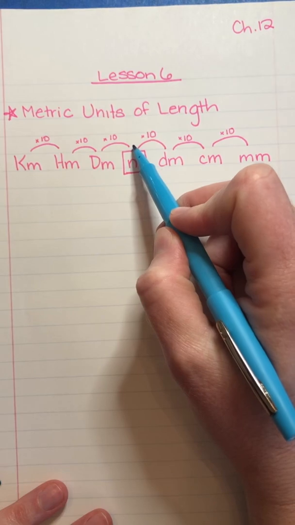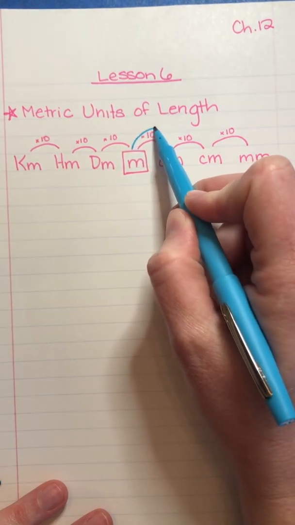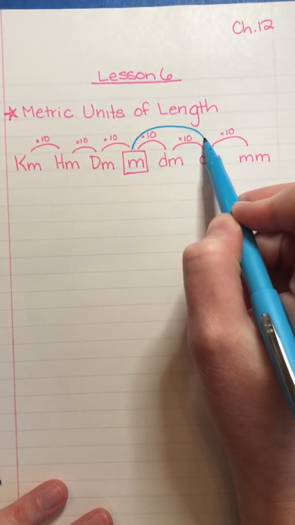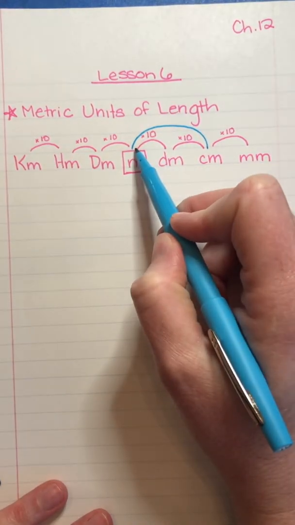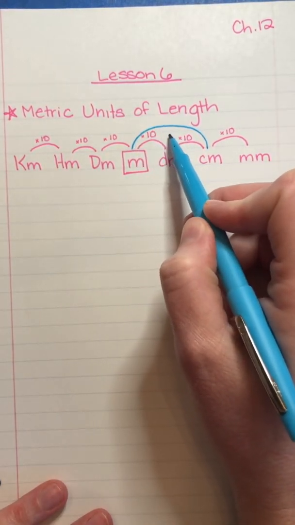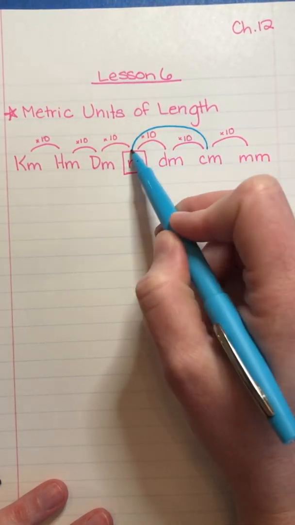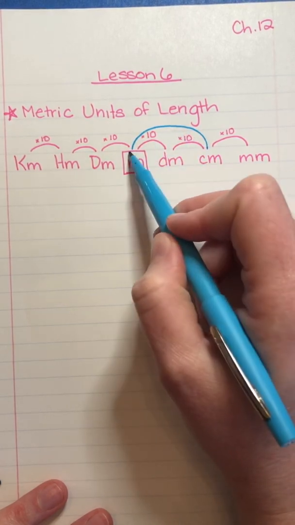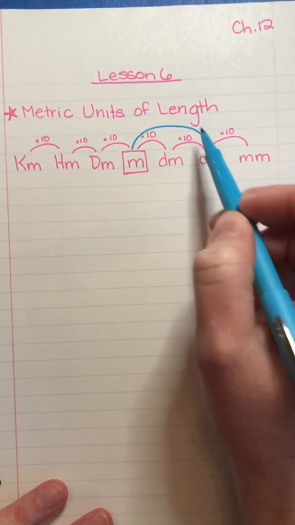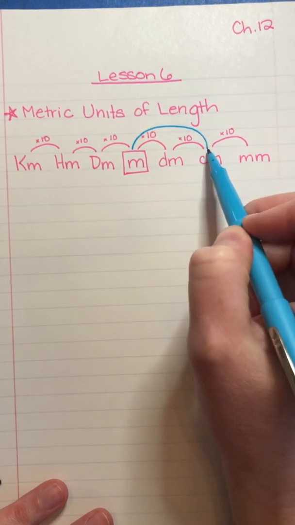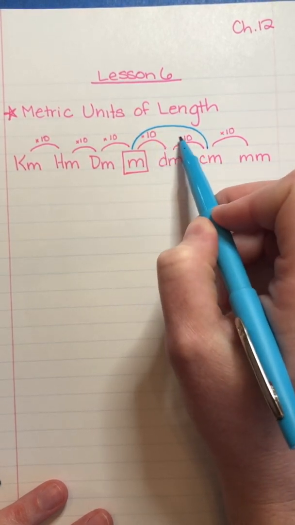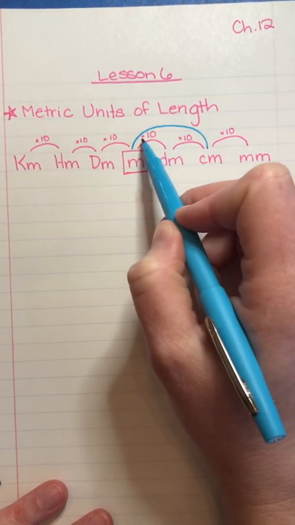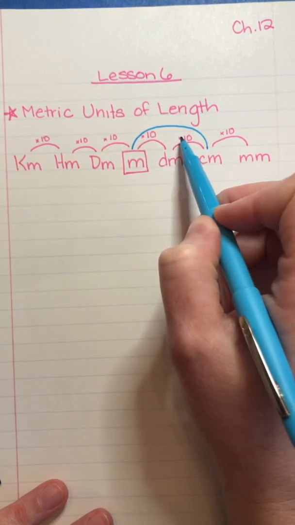Now, what do you think is going to happen if I take and I skip 1? So what if I go from meter, I skip over decimeter to centimeter? Well, I've kind of made 2 hops, but I'm just doing one big jump, okay? So for this jump, because I've got these 2 little ones underneath it, well, we know that 10 times 10 is 100.